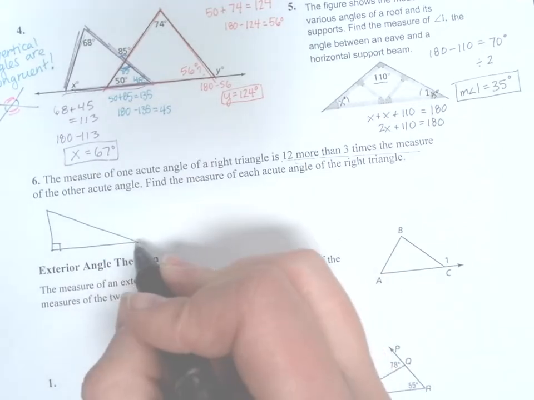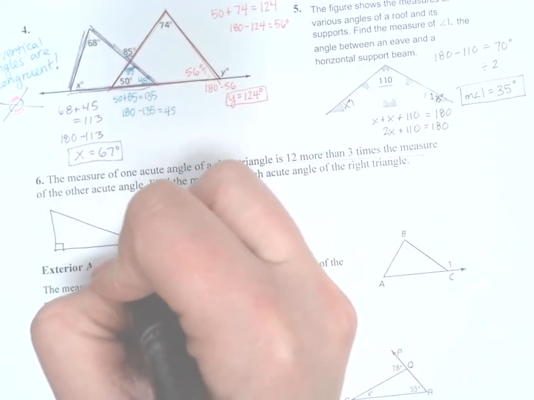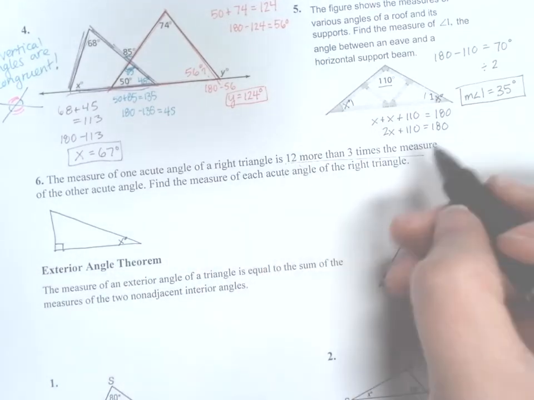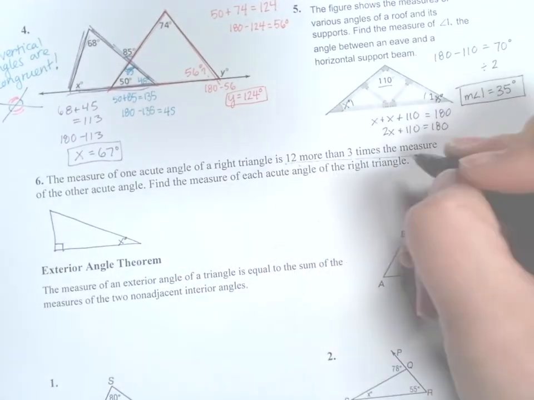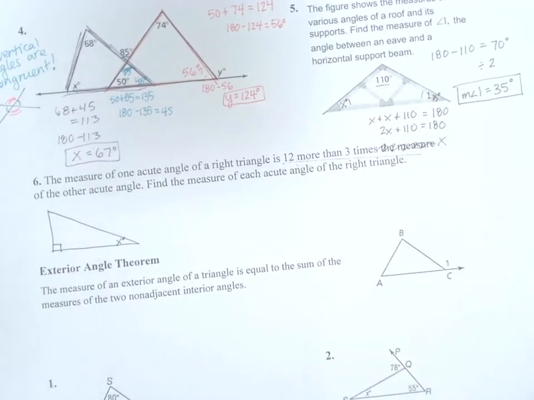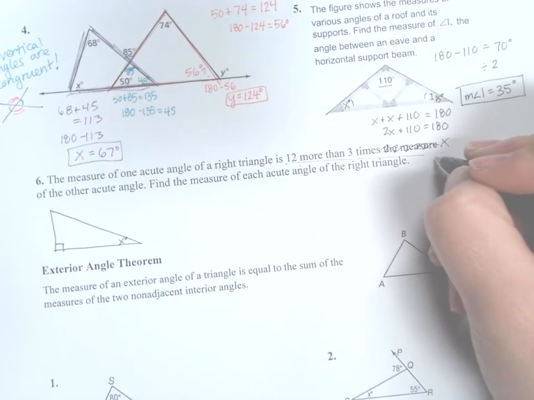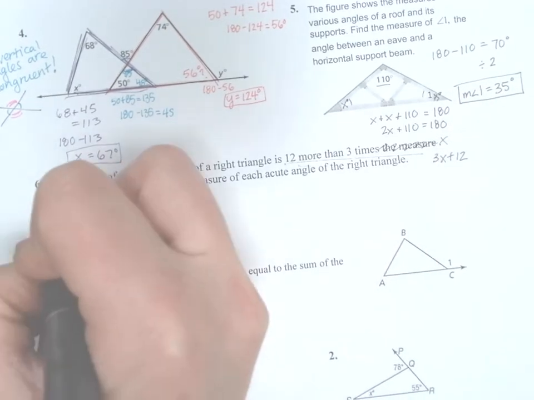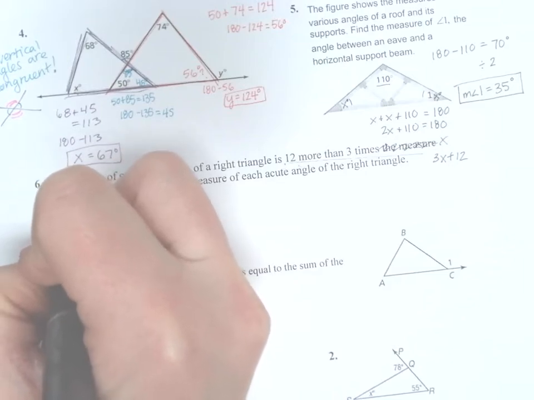So I'm just going to call one of these acute angles x. Then the other one is 12 more than 3 times x. So we can write that as 3 times x plus 12, or 3x plus 12. So this other angle up here is 3x plus 12.